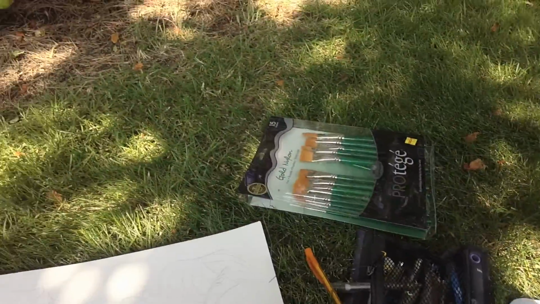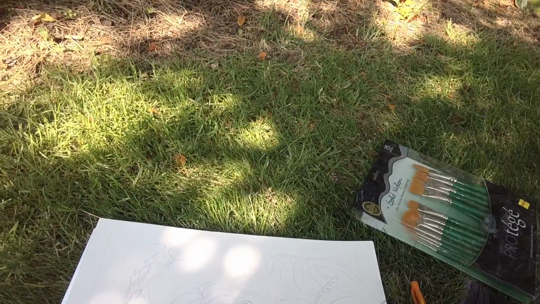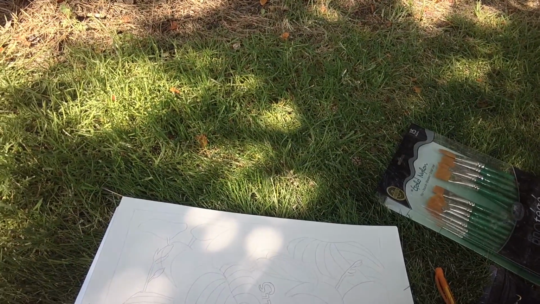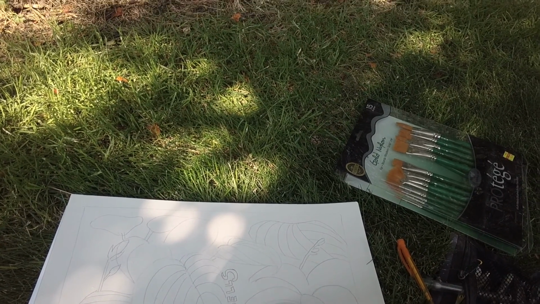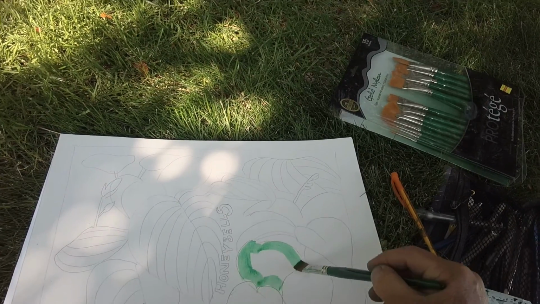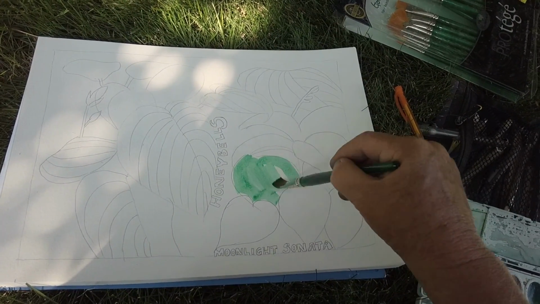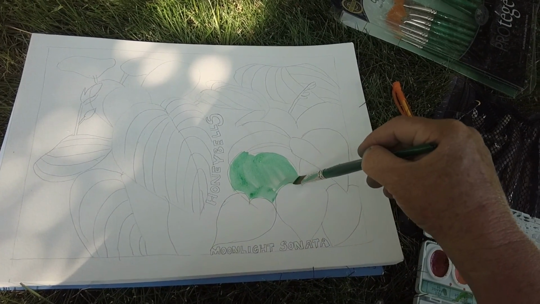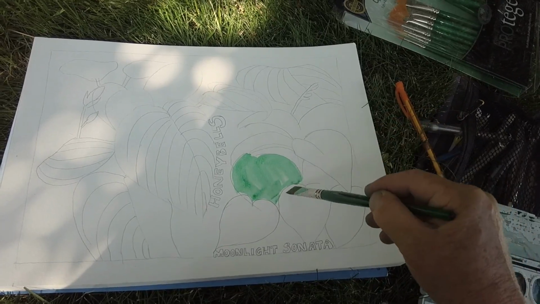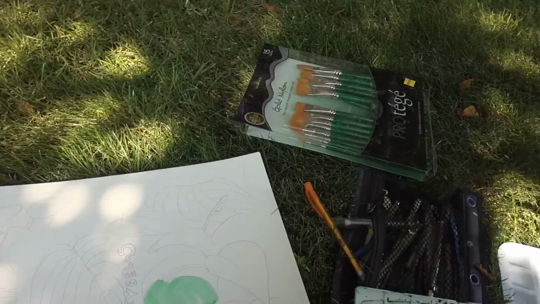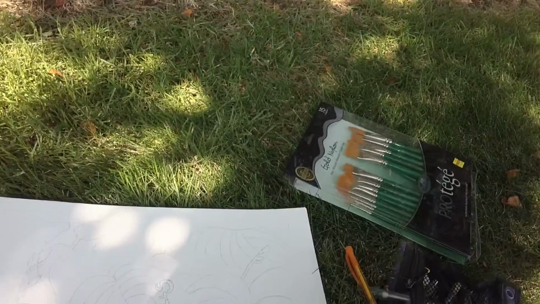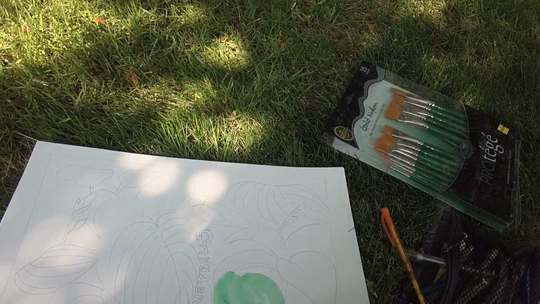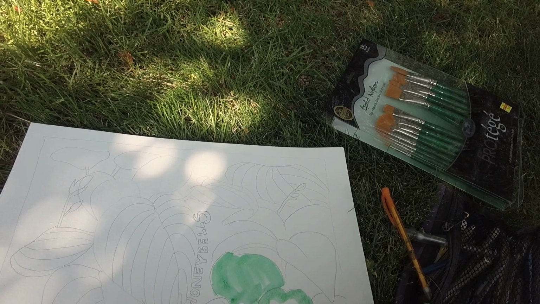I'm going to lay down a light wash on this hosta, because I know I want the Moonlight Sonata to be a darker green. I'm going to lay down one tone for now, and then I'm going to come back and add some darker tones to it.